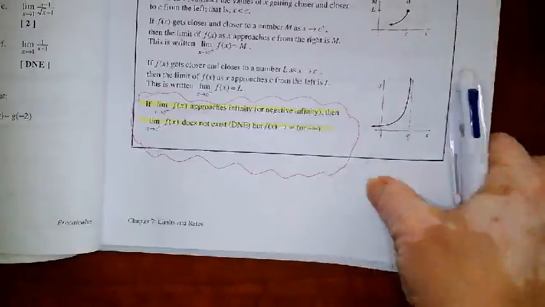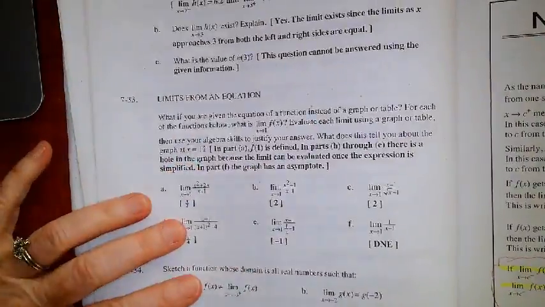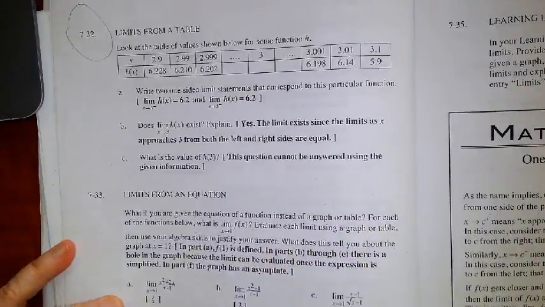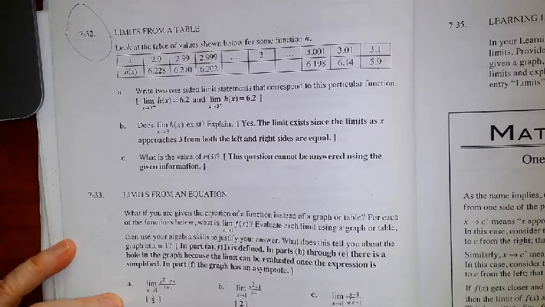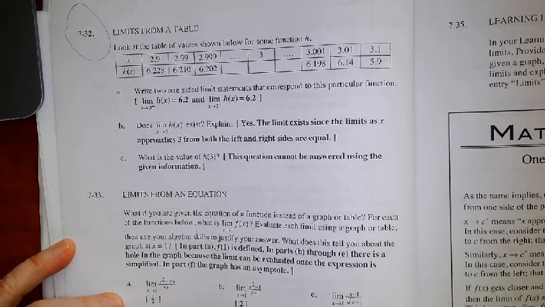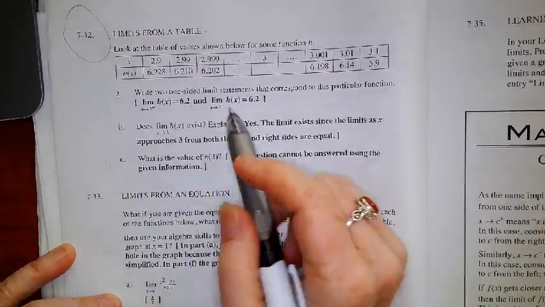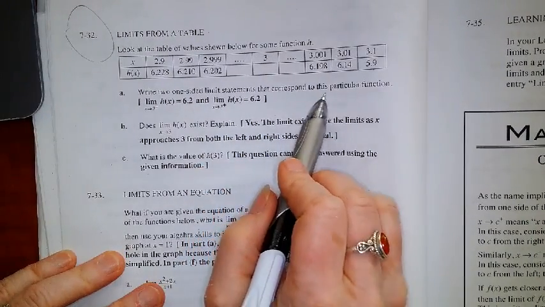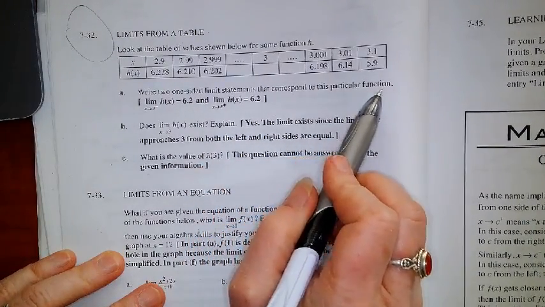And we're just going to do one more problem. This one says limits from a table. Look at the table of values shown below for some function h. So now we don't have a graph. We've just got a table. Write 2 one-sided limit statements that correspond to this particular function.